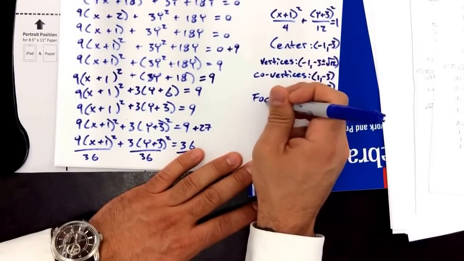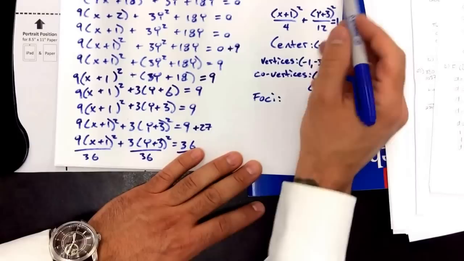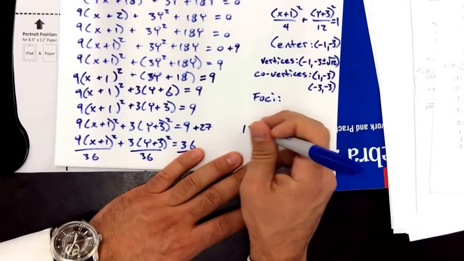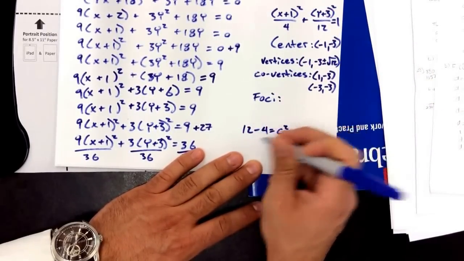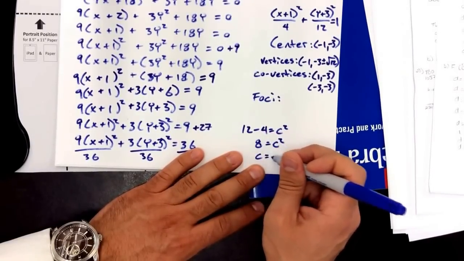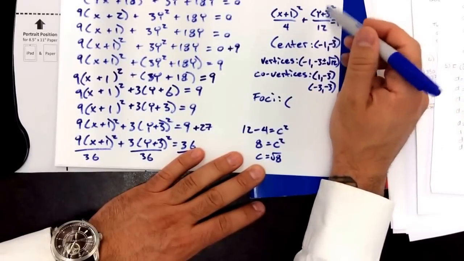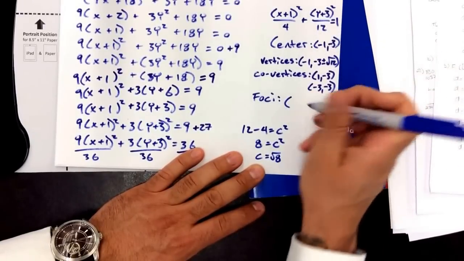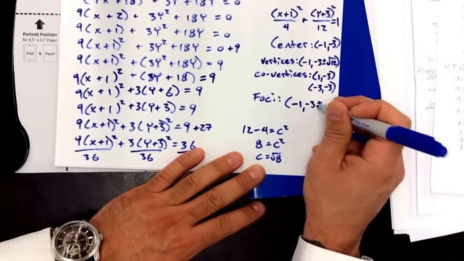And then for my foci, I need to figure out what C is. Remember that A squared, which is 12, minus B squared, which is 4, equals C squared. So C equals the square root of 8. So for my foci, remember that this is a vertical one, so it's going to be my x value, I mean -1, comma, -3, plus and minus the square root of 8.